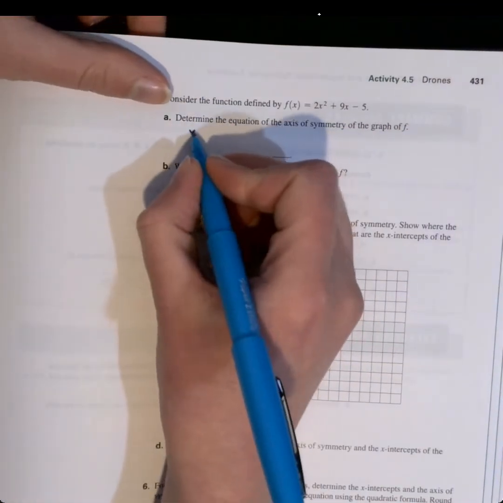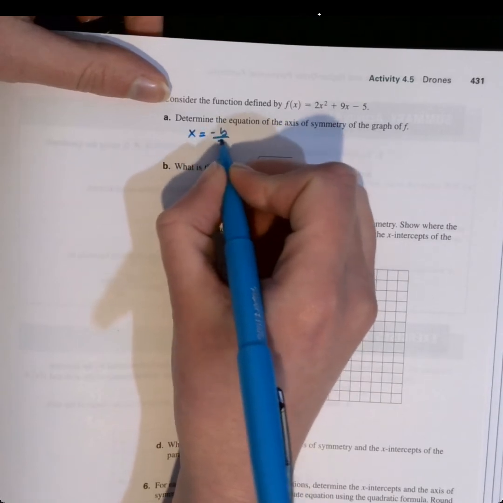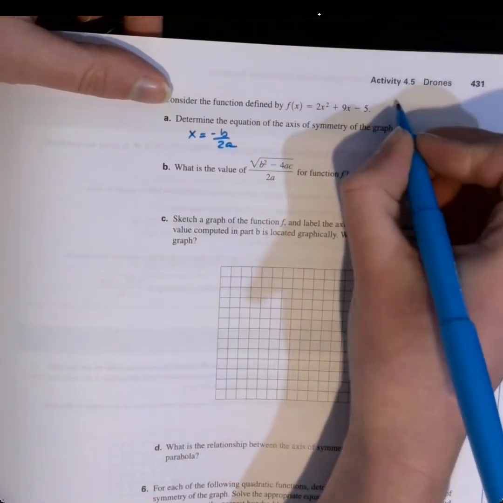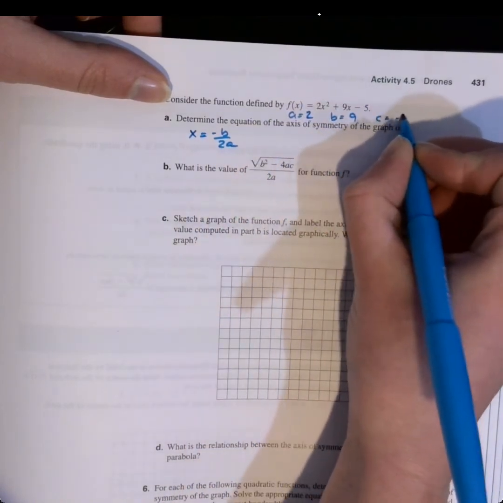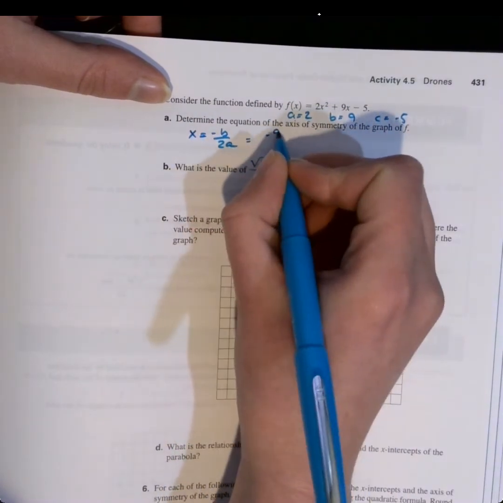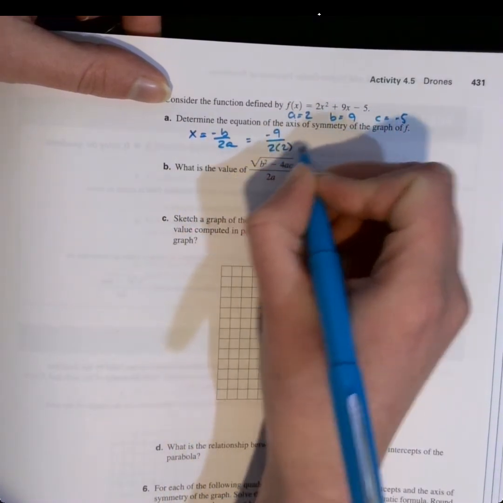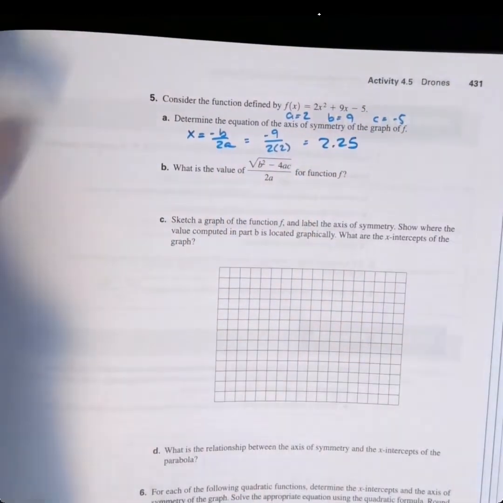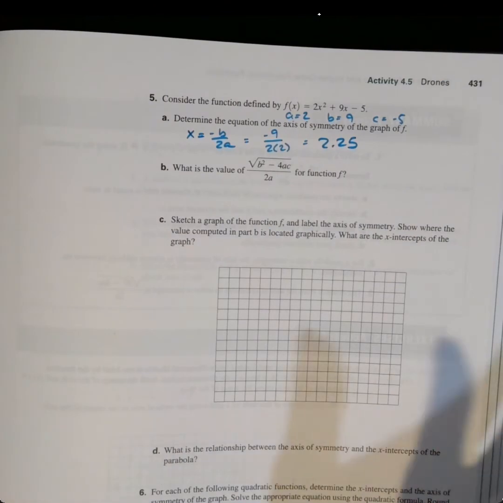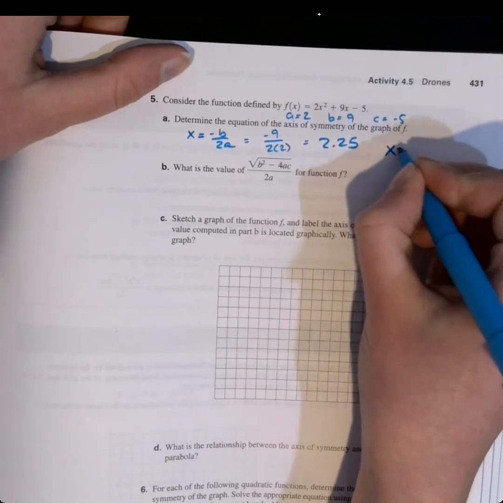Okay, so first, axis of symmetry. So the axis of symmetry for this one, x equals negative b over 2a. So for this one, the a value is 2, the b value is 9, the c value is negative 5. So negative b over 2a is negative 9 over 2 times 2. That's negative 9/4, but we can go ahead just for ease and make that into 2.25. Since it's not repeating, it doesn't hurt to go into a decimal. So 9/4 or 2.25. Okay, so that means that the equation of the axis of symmetry is x equals 2.25.